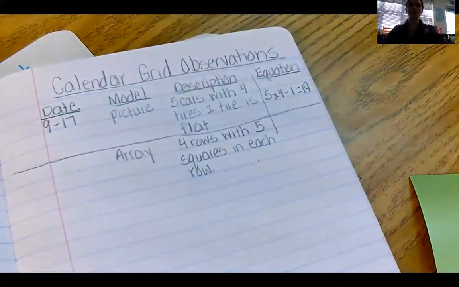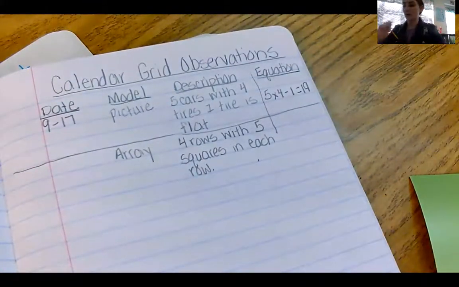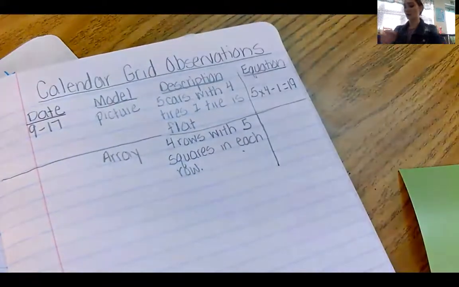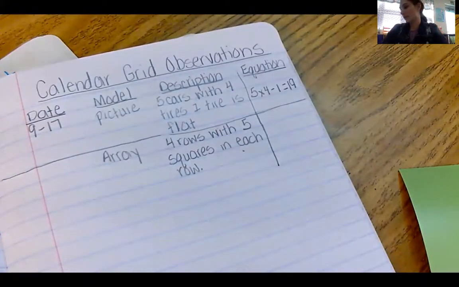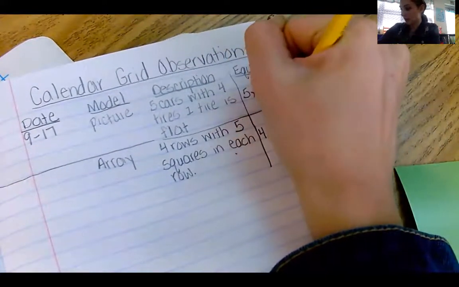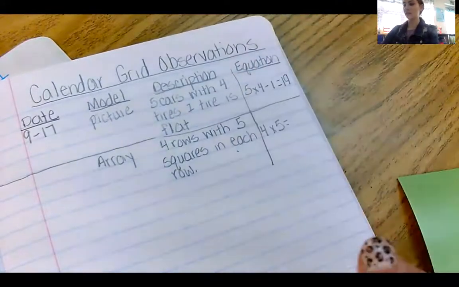Okay, so I'll give you a second to think about what kind of equation you would write for that description. 4 rows with 5 squares in each row. Okay, if you wrote 4 times 5, you are exactly right.